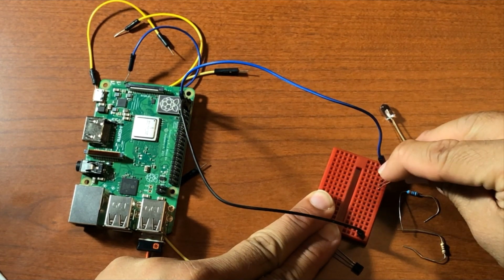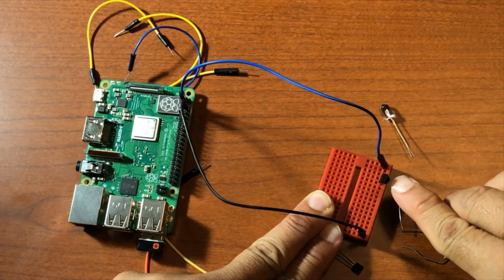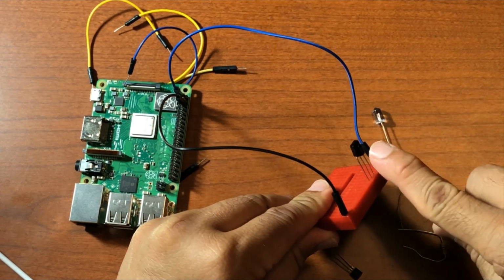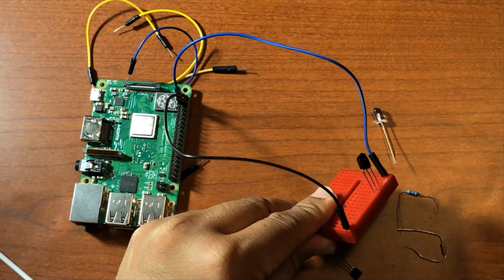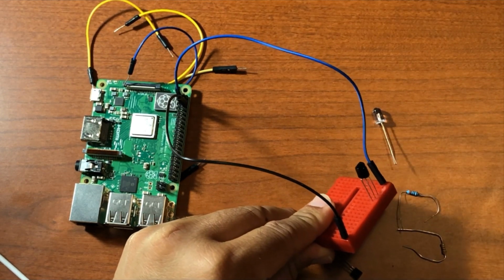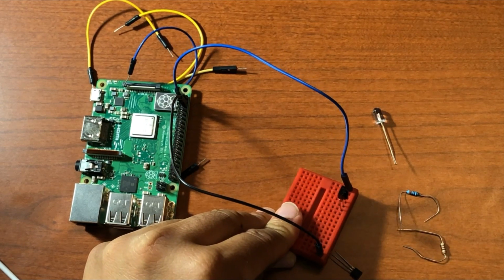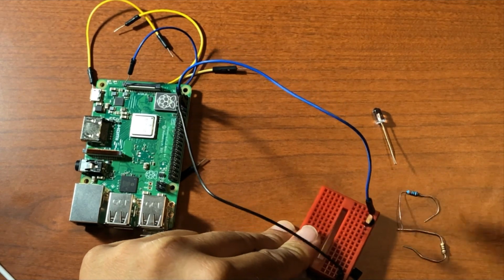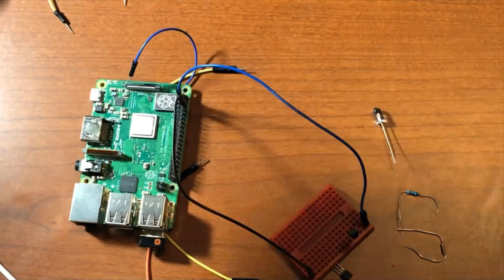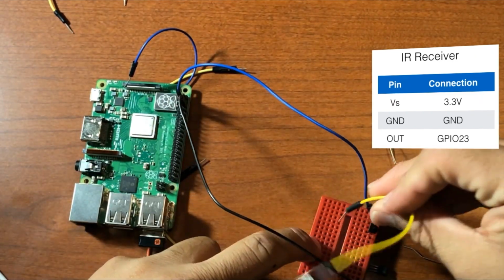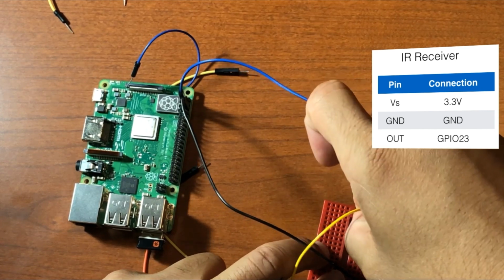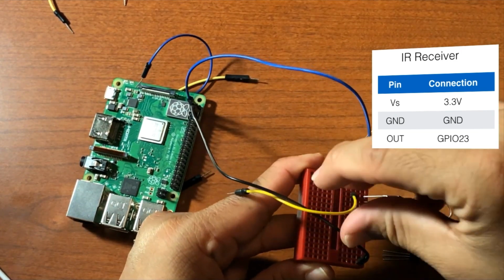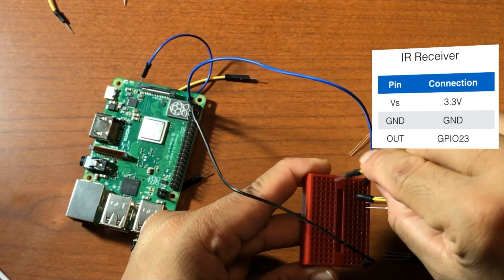I'm going to orient it such that the round part of the sensor is facing outwards, because we're going to point our remote to this part of the sensor and it's going to pick up the measurements. So when it's oriented like that, the leftmost pin is going to be our VS, connected to 3.3 volts. So I'm just going to simply take a wire and connect it from the leftmost pin here to our 3.3 volt common.